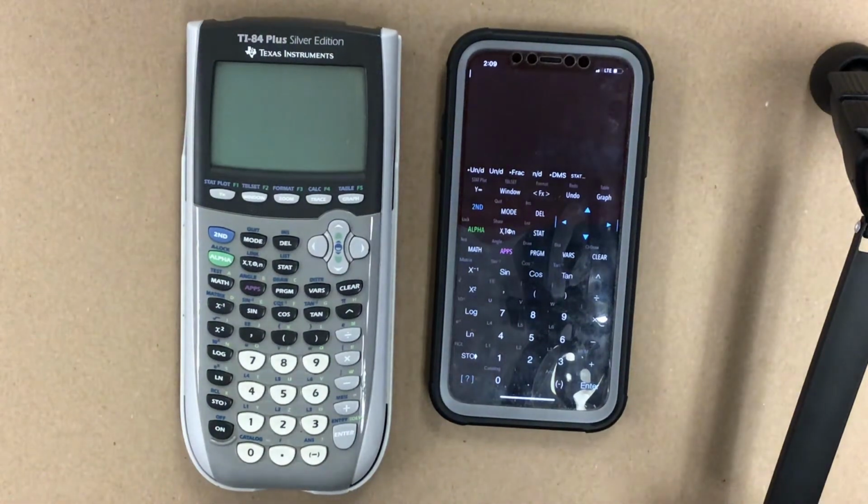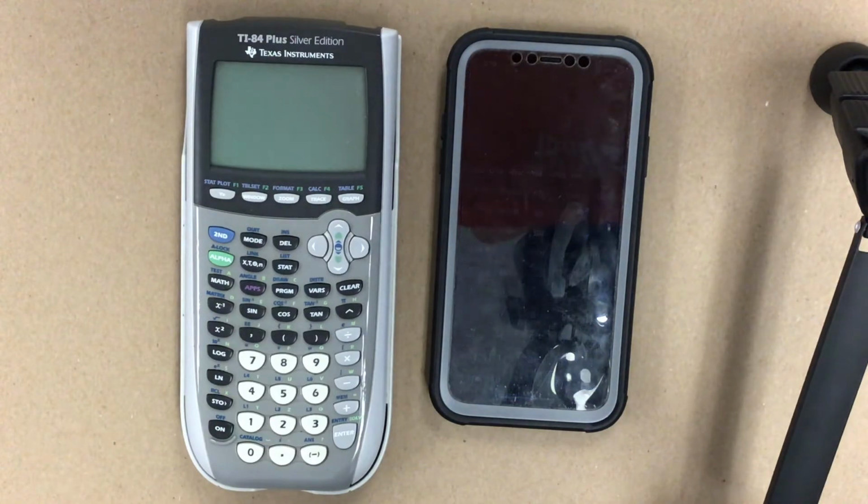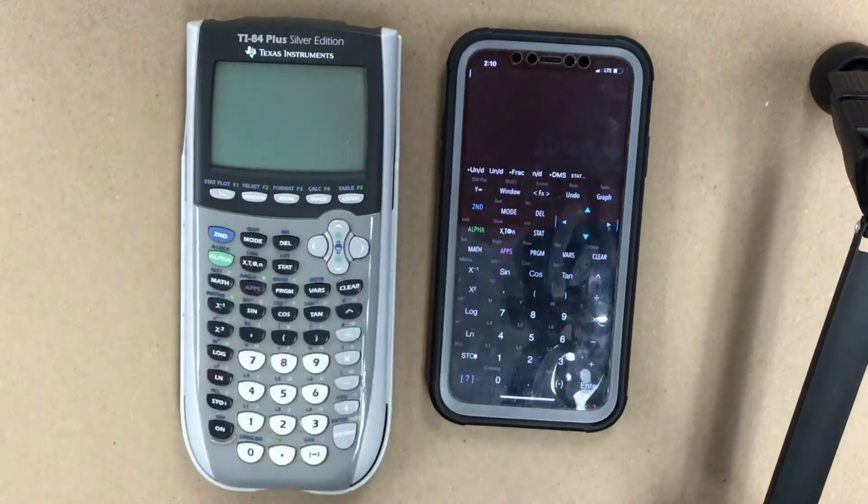Hello students again. We're going to take a little time to give you some tutorials over using the TI-84 Plus calculator you would be able to use on the Coyote test. And also, if you're not able to have a TI-84 in your hands at this moment, you can download a TI-84 app to your phone, and I can show you many of the same buttons that you would be able to use with a calculator, just like what we would have in the classroom.